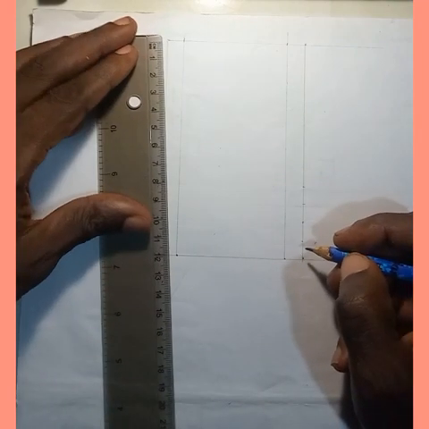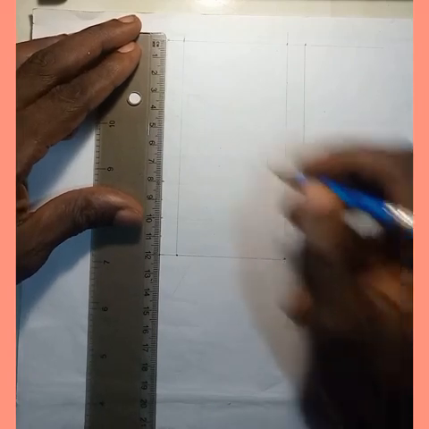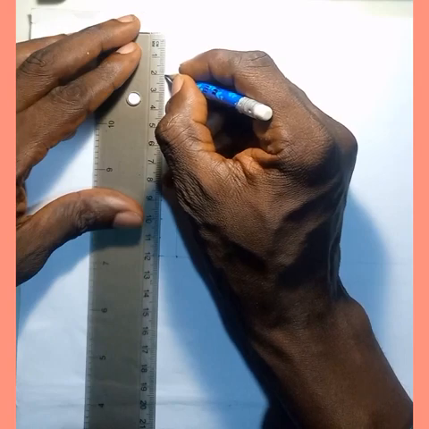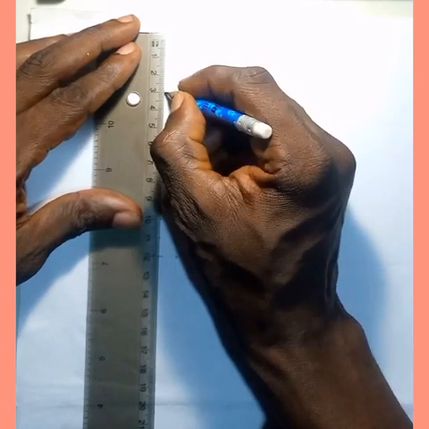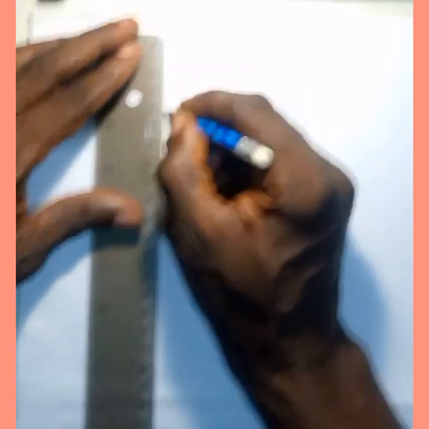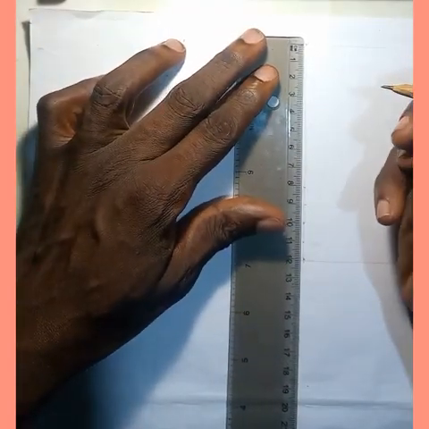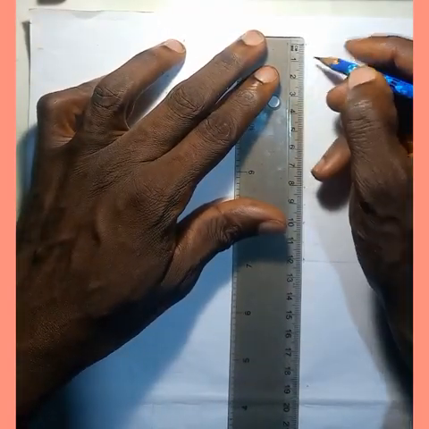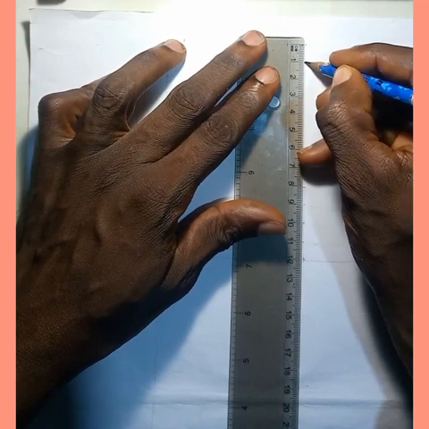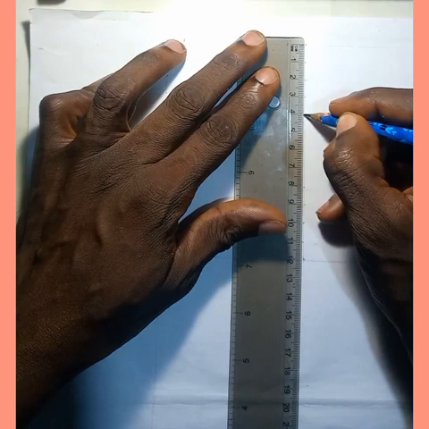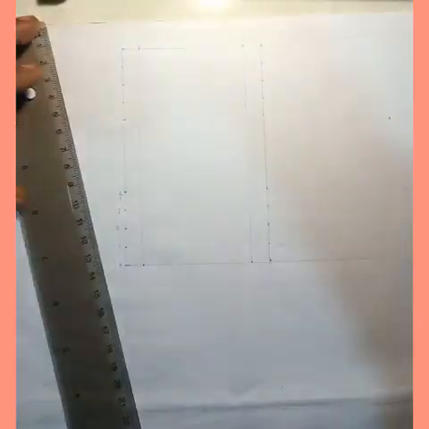So the same thing here as well. You have 10 here, 10 here, 10 here, and then 10 here. So the same thing here. You have 10, 10, 10, and then 10 here.